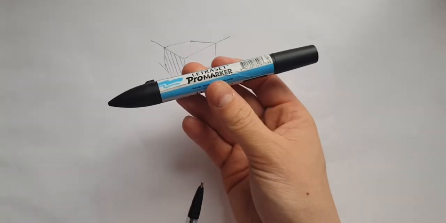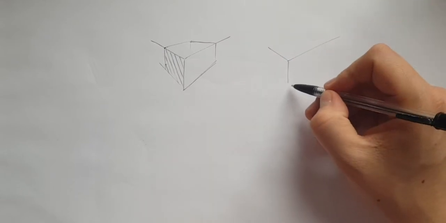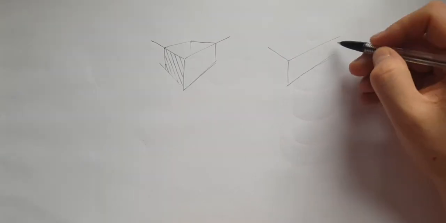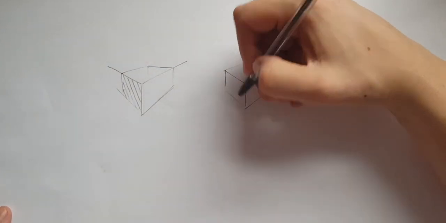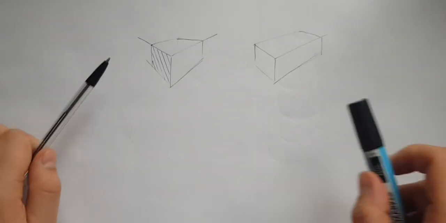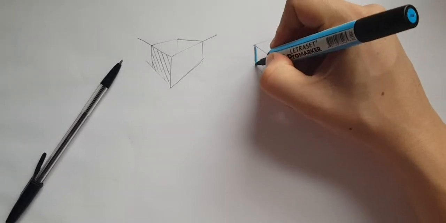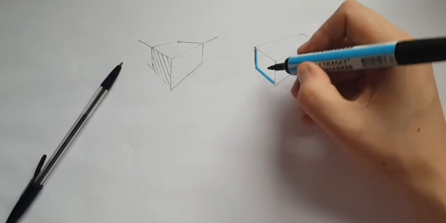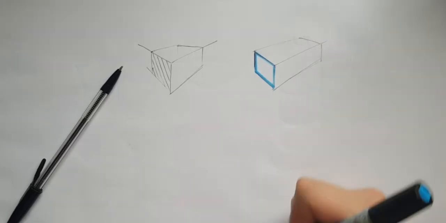Another way of doing it is using a marker like I've got here. So if I draw another one, so if I want to shadow that side again, you just go on the outline of that.